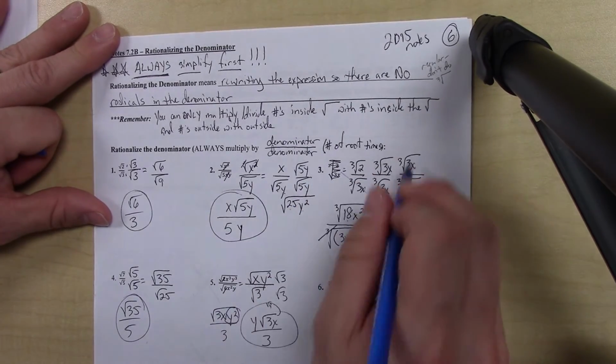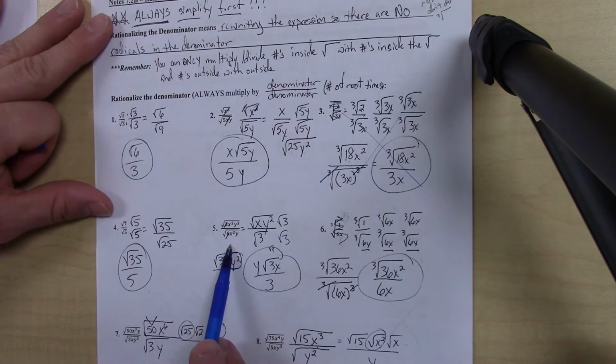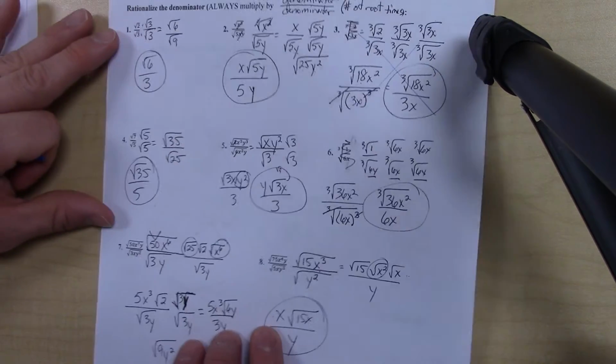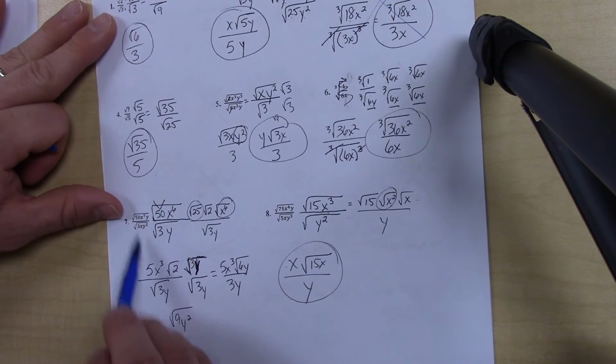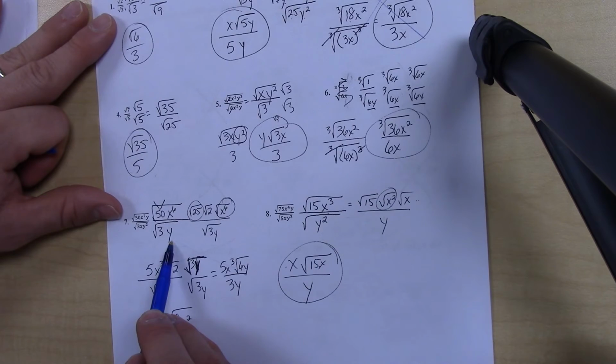Example 3, we're not going to do in regular. So you could do 4, it's just like 1. You can do 5, it's just like 2. And then again, we're not going to do 6. Okay. Down at the bottom, simplify it first. I can't divide these out, but I can divide the x's out. I can divide the y's out to at least get me here.